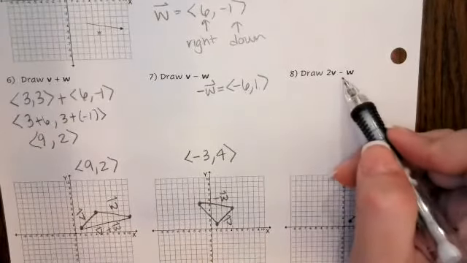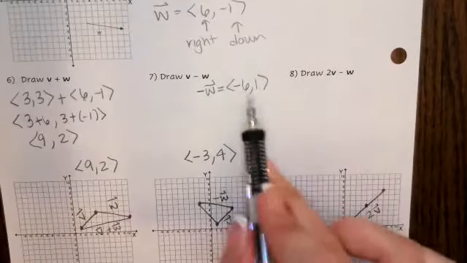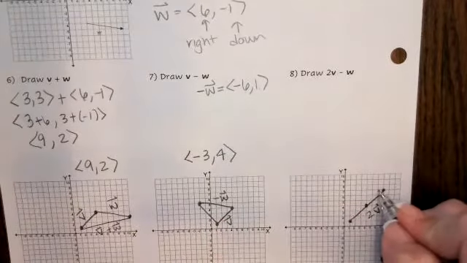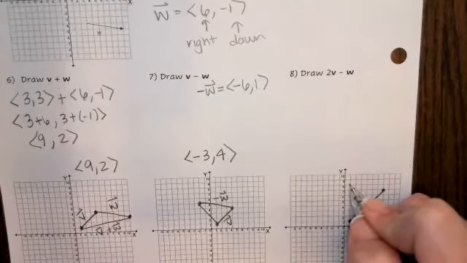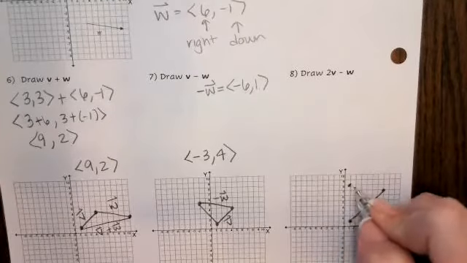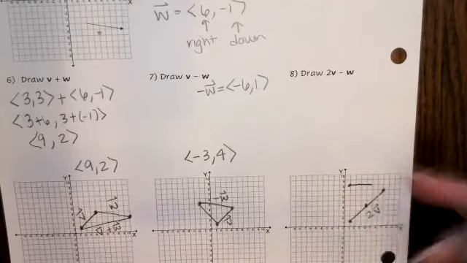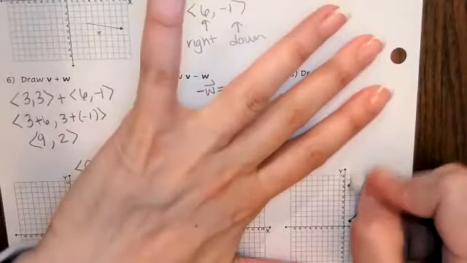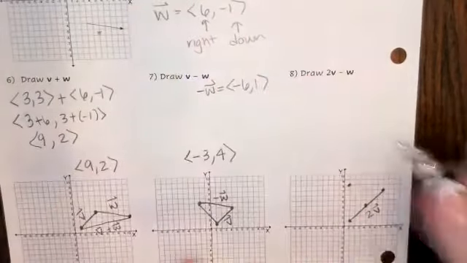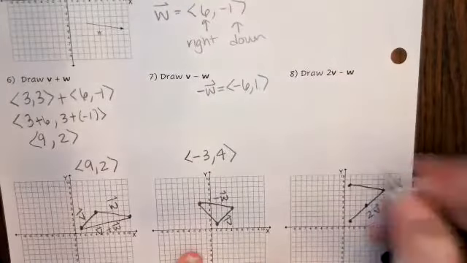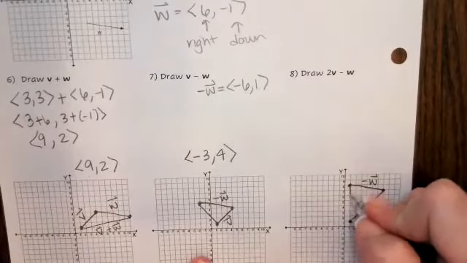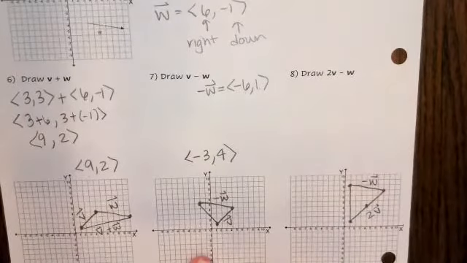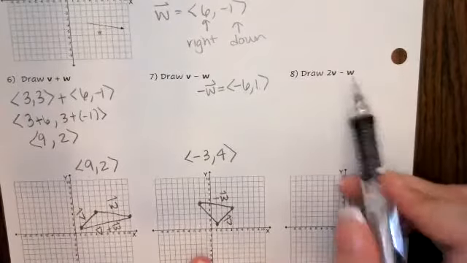And then we're going to subtract w from there. So we're going to do this one right here. So I go to the left 6 and then up 1. So there's our -w. And then our final is this last one. That's what we're looking for. That's the 2v minus w.